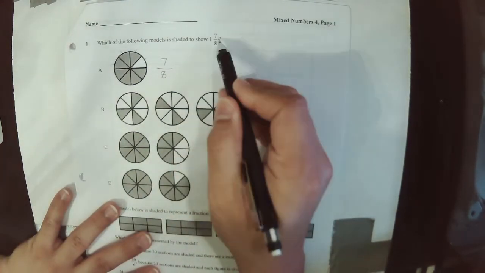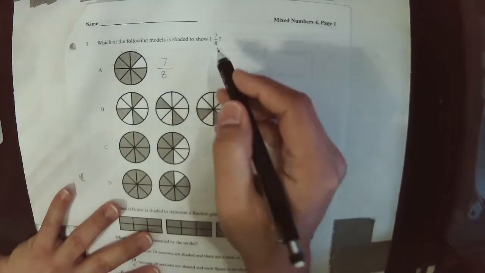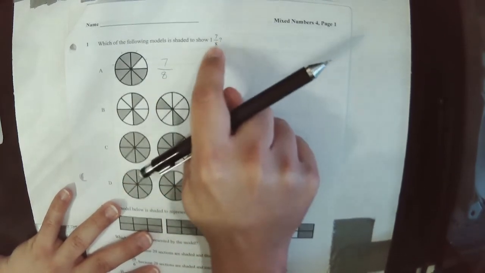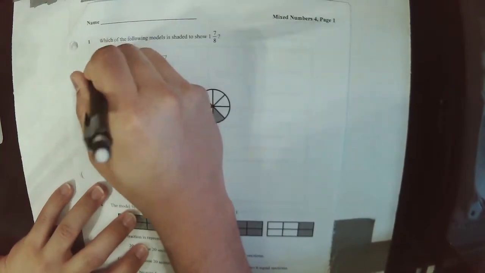Okay, if I look at my fraction and I compare it to the mixed number they have, I can see I'm close, but what is it missing? What's missing from this fraction and this mixed number? Kaylee? That there's no one whole. So that doesn't match.